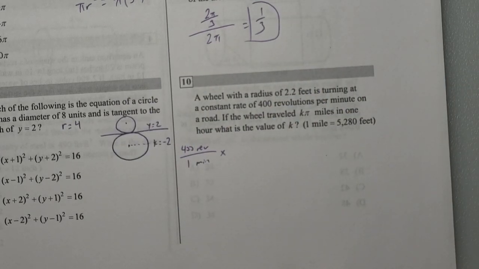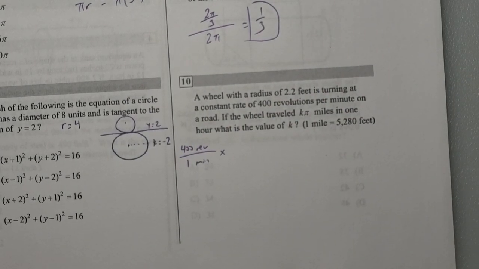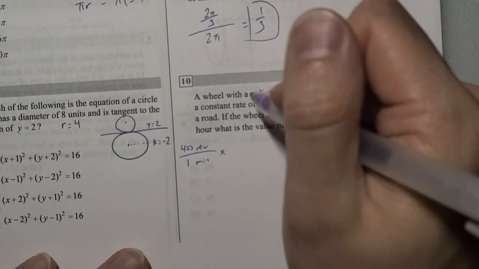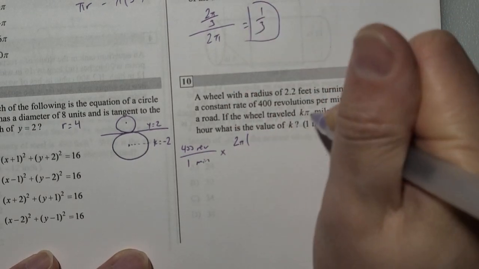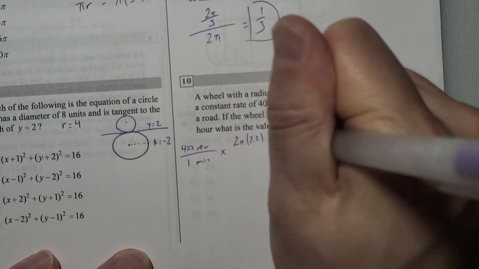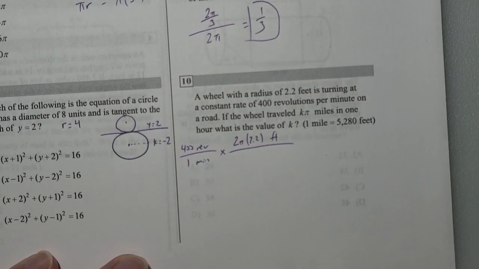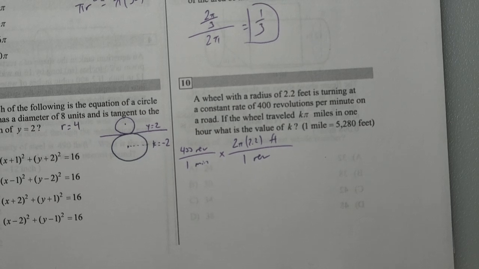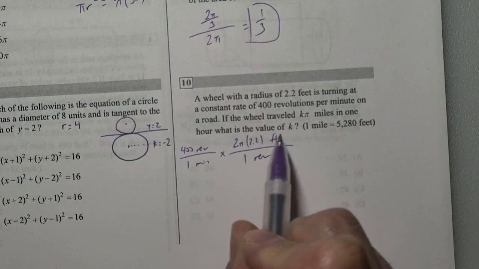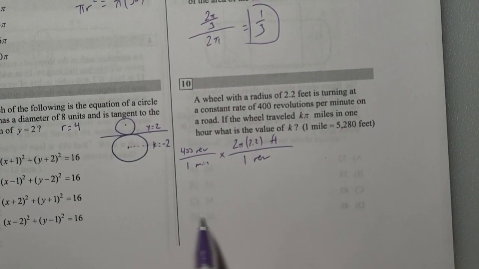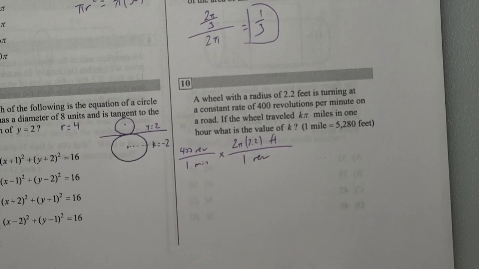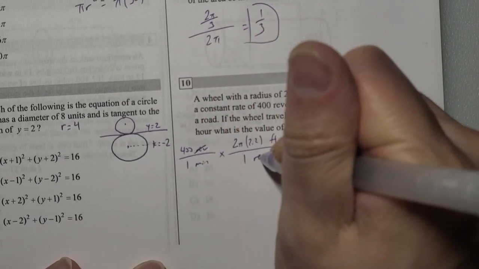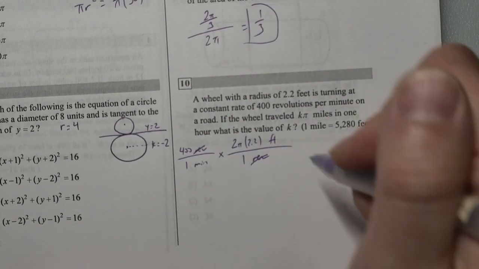So what's the circumference of the circle? It is 2 pi, radius is 2.2 feet, so let's put feet over 1 revolution. So it travels this much distance in 1 revolution. That's what happened here. So the revolutions cancel.